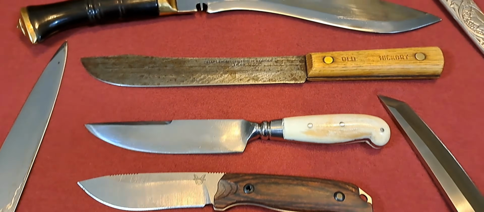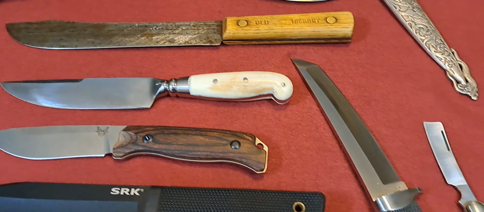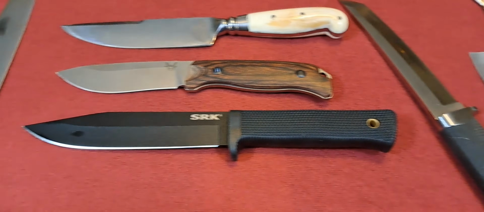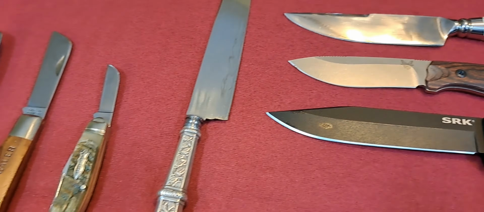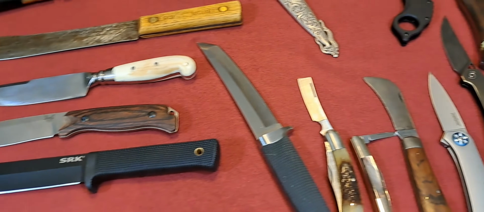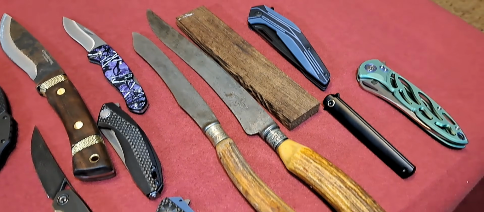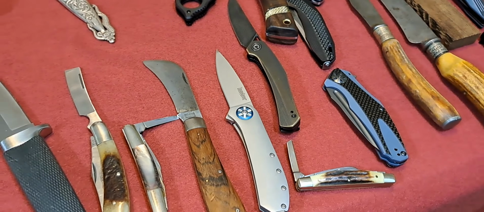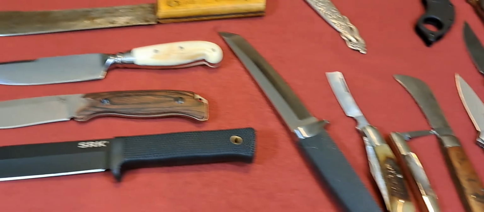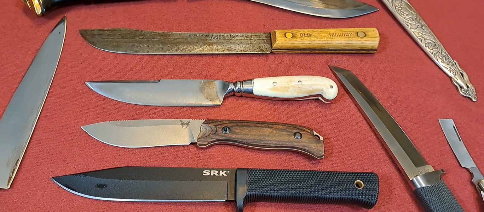As you can see today, we're going to be talking about blades, blade geometry, different variations in blades, and we've got a whole bunch of different knives we're going to be looking at. It's going to be a really cool video, and I hope that you'll join me for this discussion on blade geometry.